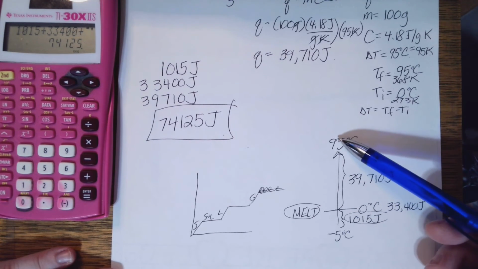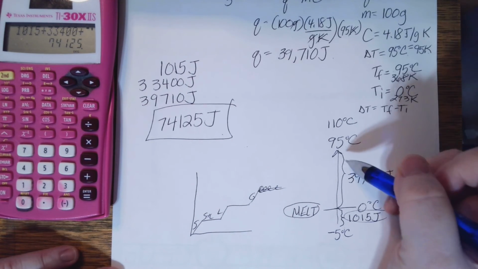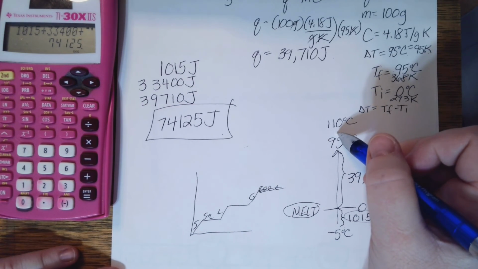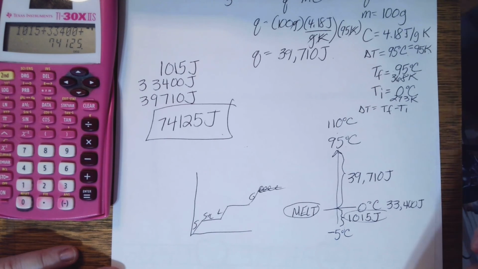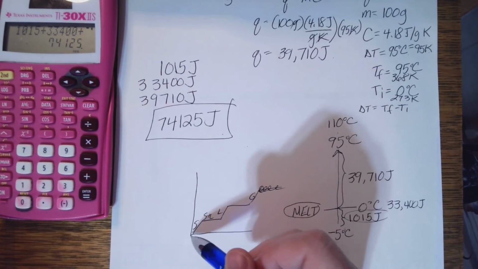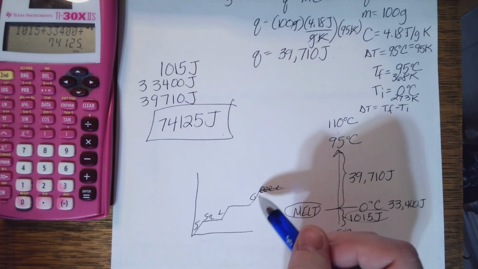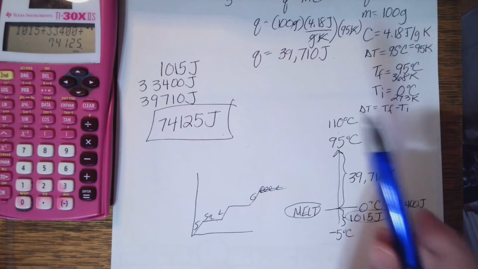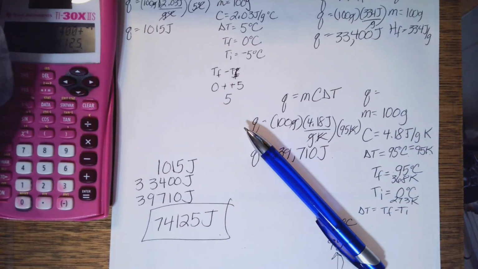If I had gone beyond 100, say I had gone to 110 degrees Celsius, I would have had to go to 100. Then from 100 to 110 afterward, but I'd also have to find the vaporizing heat. So it would have been a lot more steps. So this was just 3, that would have been 5. I would have had to find this, then this, then this, then this, then this. That would have been a lot. So this is kind of the hardest type of problem you would see. So I hope that makes sense.